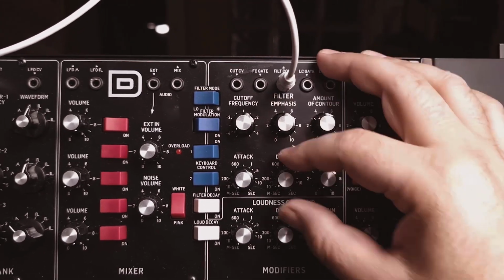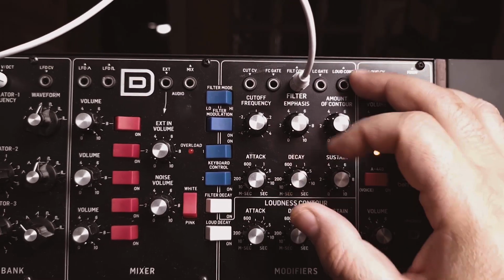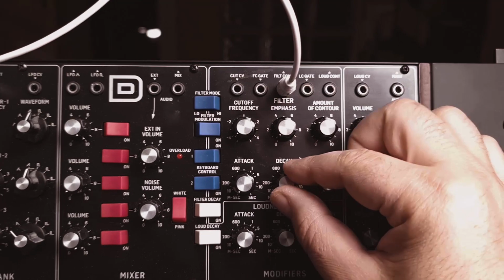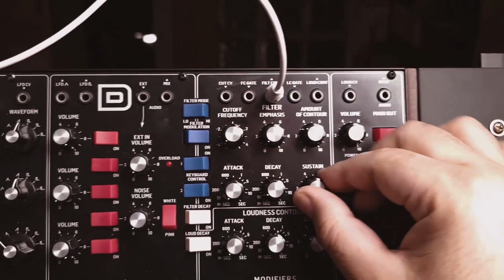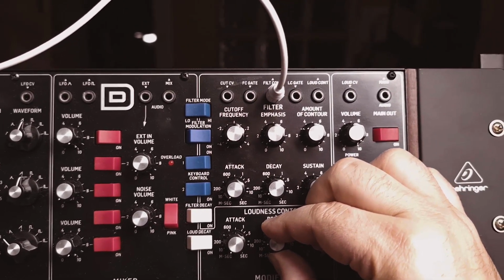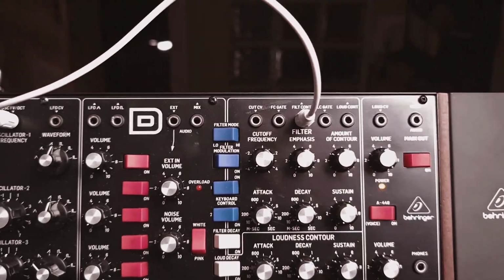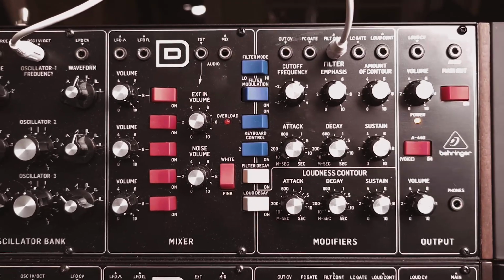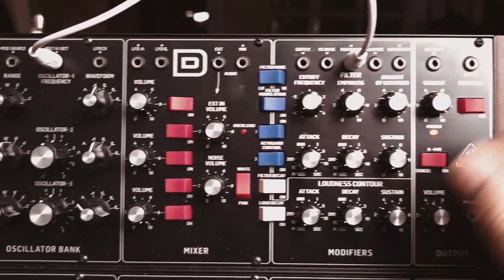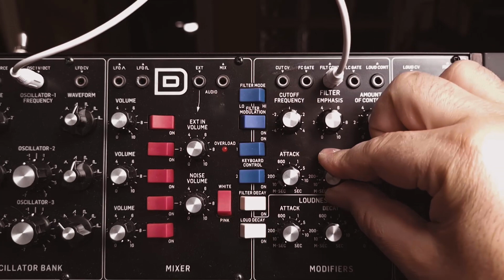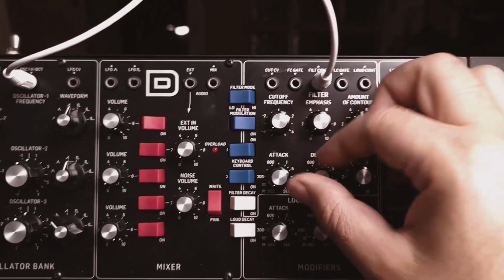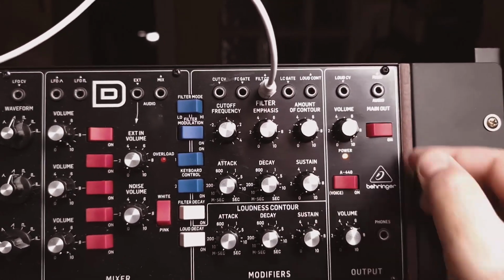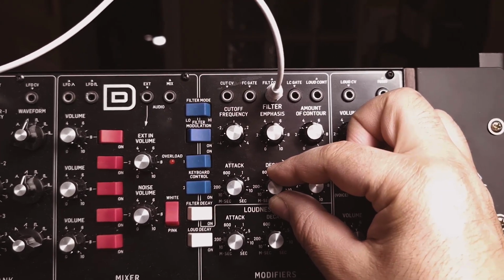I can just play with the filter and decay, and here we are. We have now a basic kick, which is just simple, and obviously any change we make would change the sound significantly, even just a little bit.